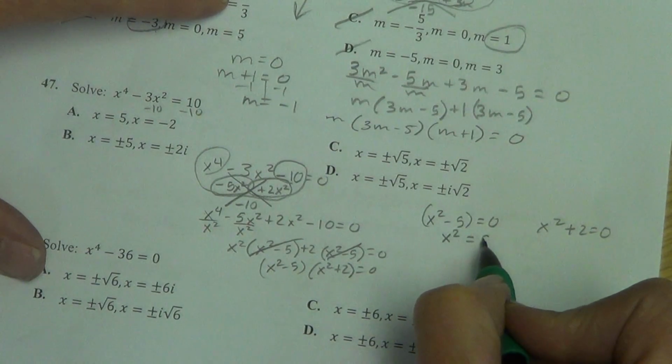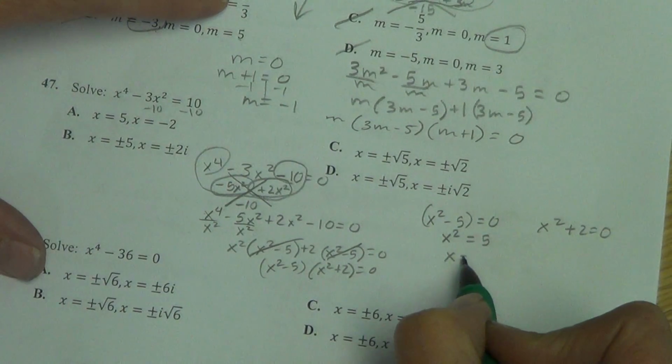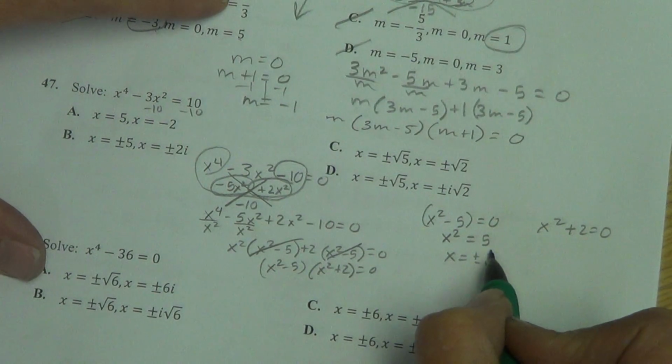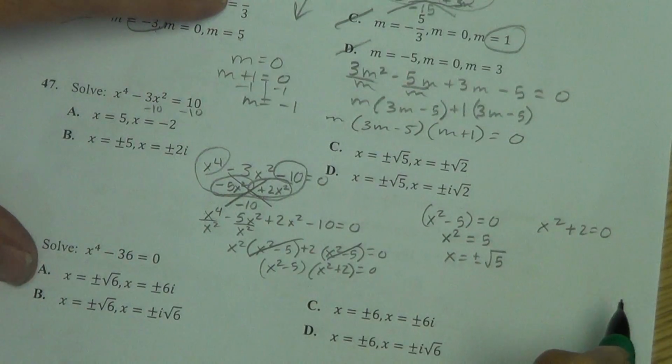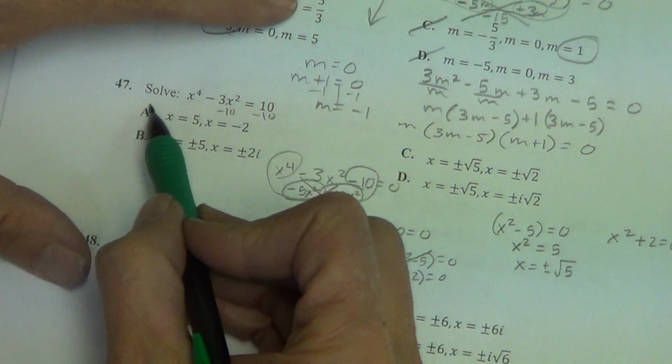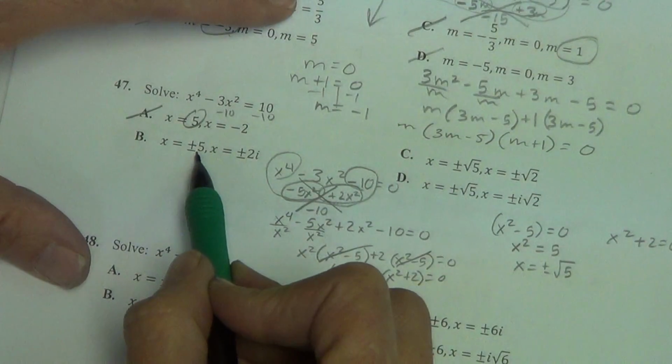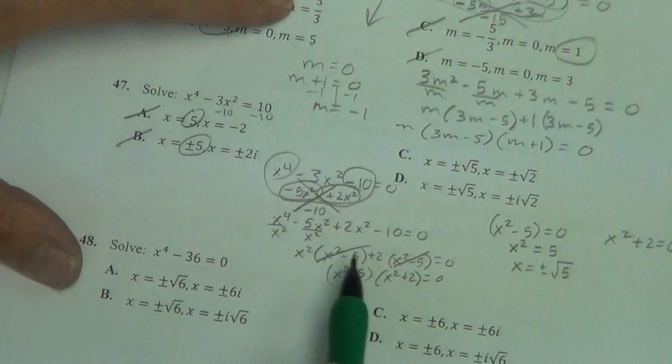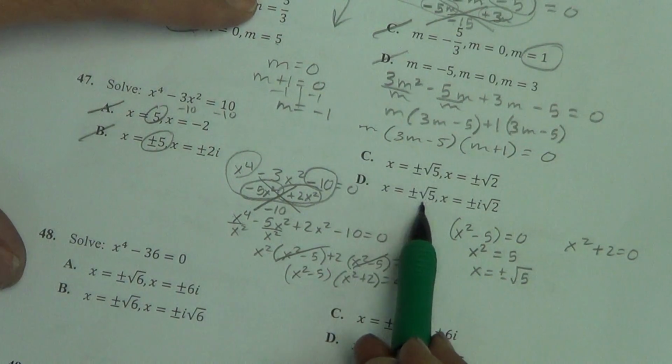X squared equals 5. X equals plus or minus square root 5. This one's out. There's no square root on that 5. This one's out. There's no square root on the 5. That one looks good. That one looks good.